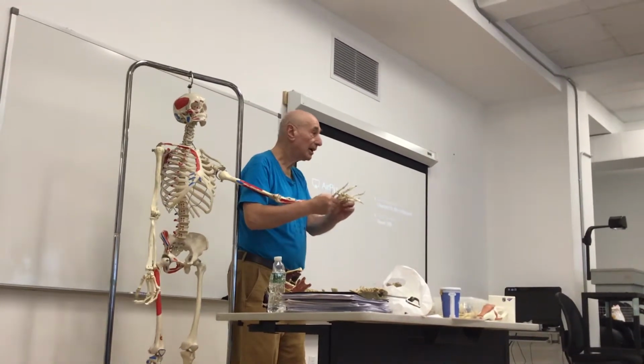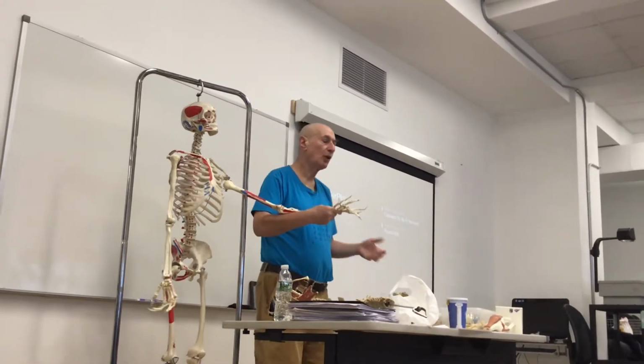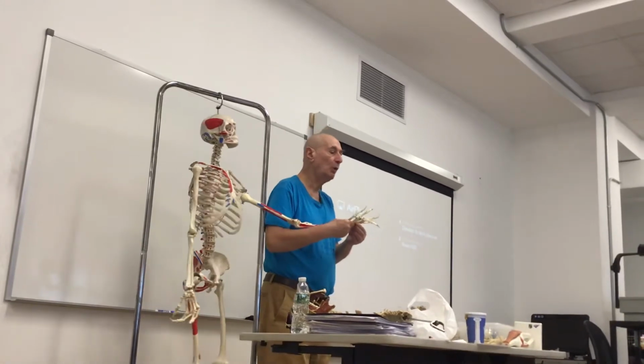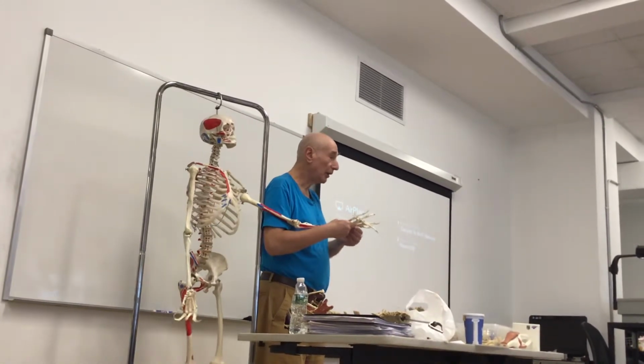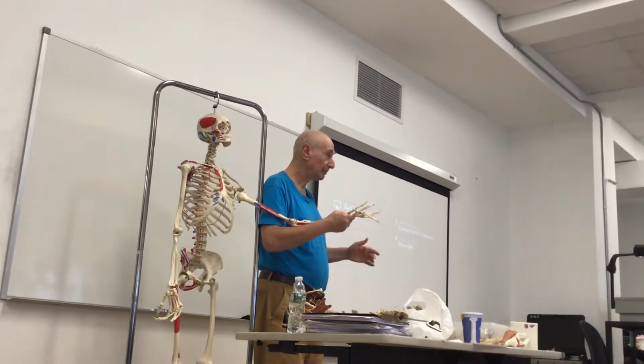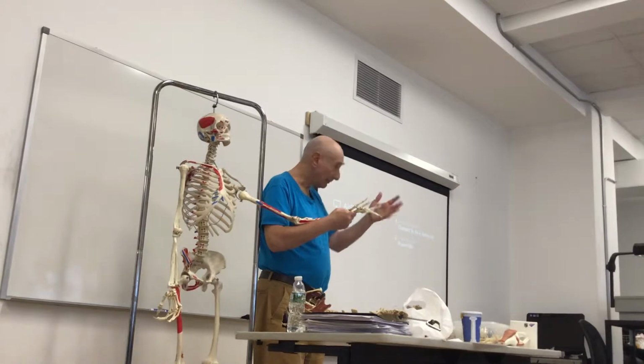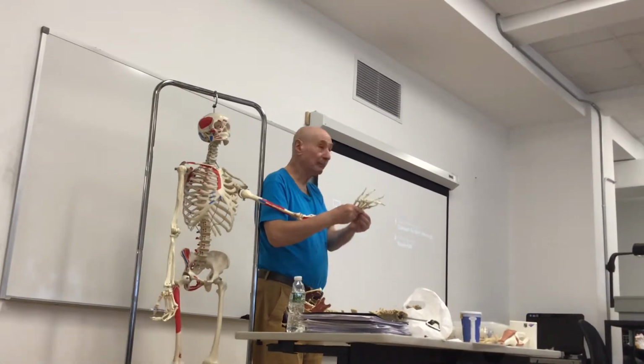Which of these carpals articulates with metacarpal 1 to form the saddle joint of the thumb? A, capitate, B, hamate, C, trapezoid, D, trapezium. Yeah, trapezium. Know that one. One way or another, that's always on the final. It's on every test. You probably had it already.